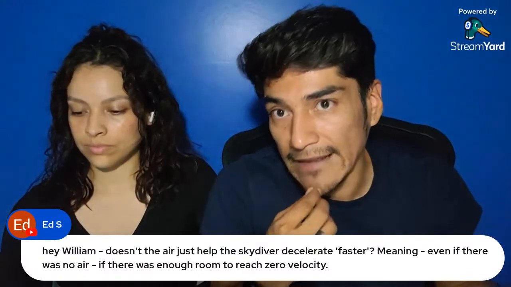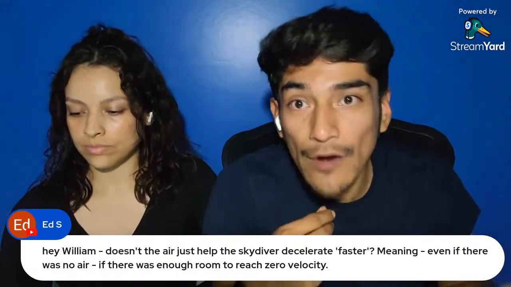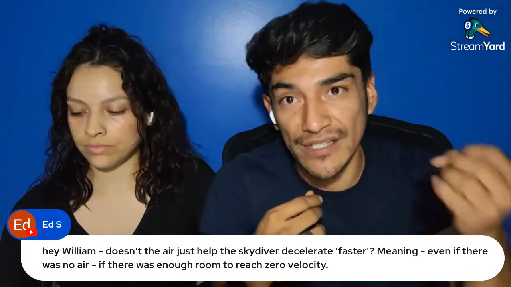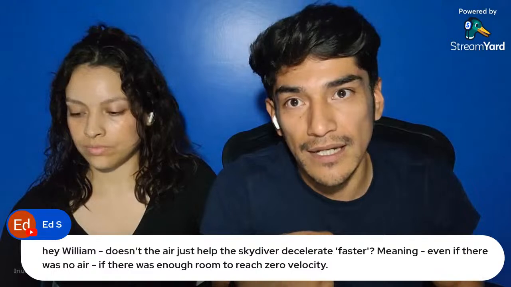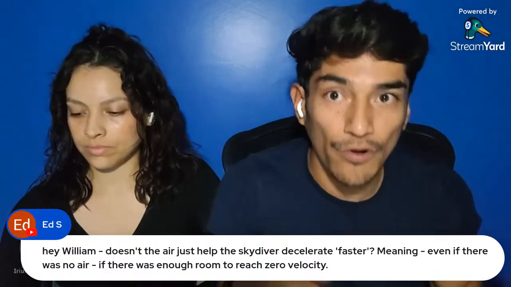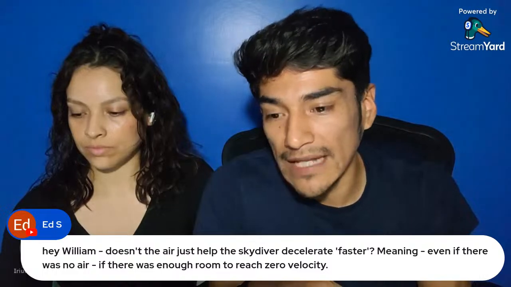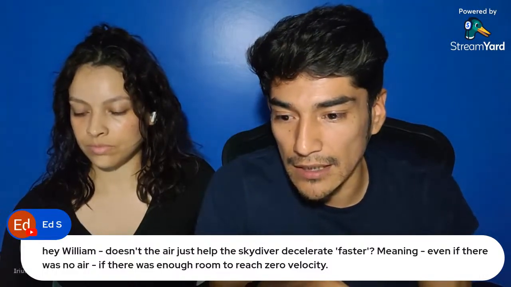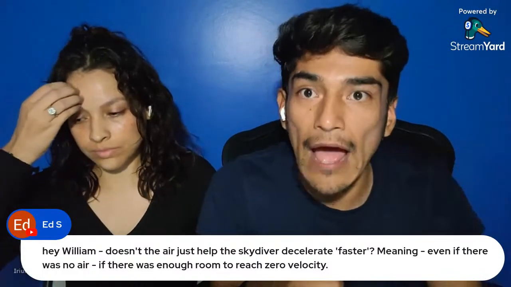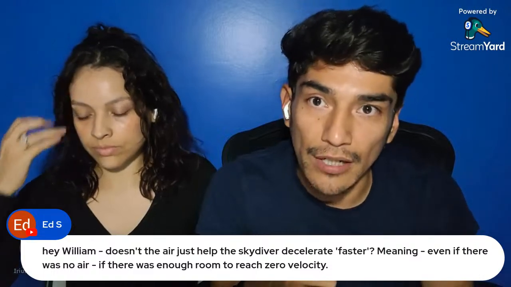So again, the air pushing up slows down your deceleration rate, eventually reaching zero, which is terminal velocity, and it's relative to the surface area or the density of an object. So that's what terminal velocity is. Again, it's the deceleration rate that slows down because of the air pushing up, mainly.